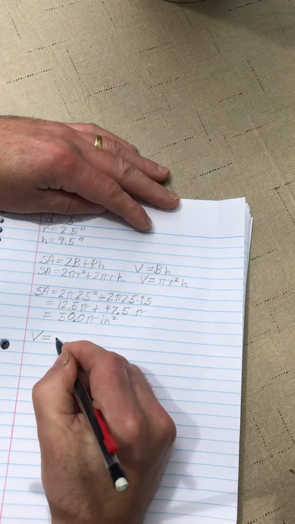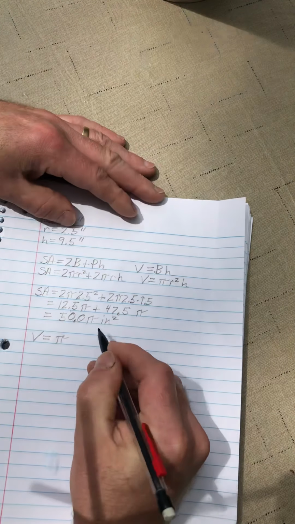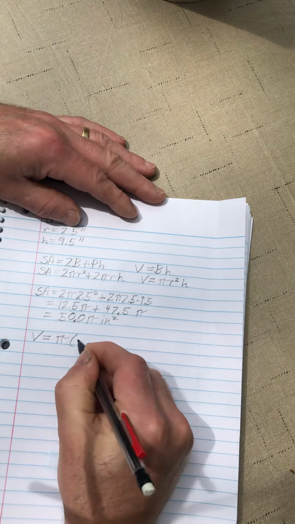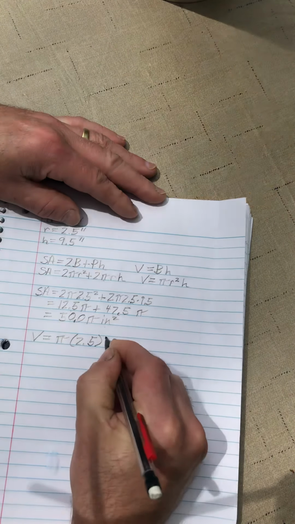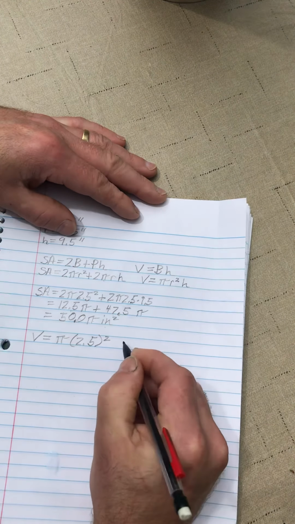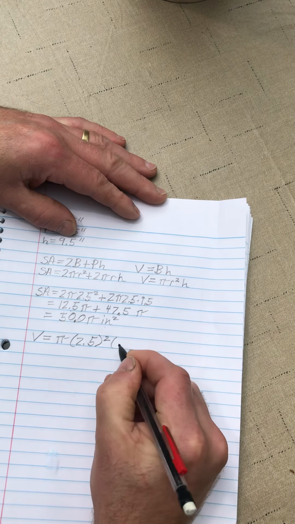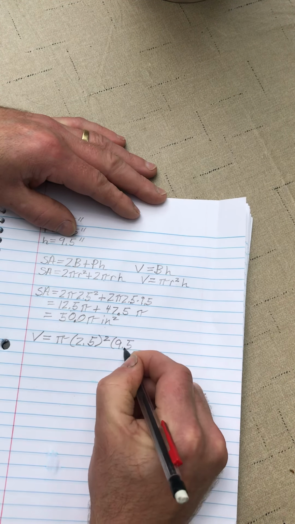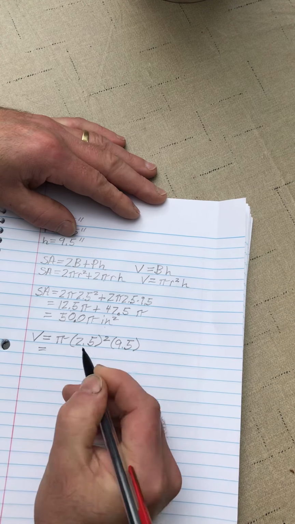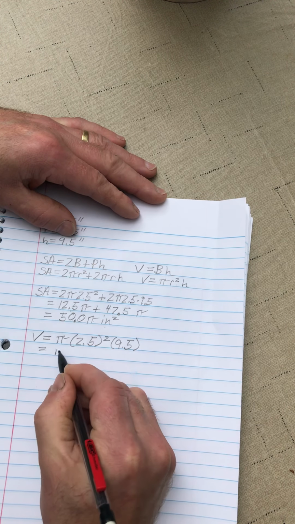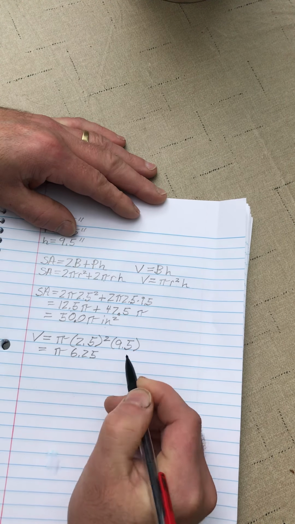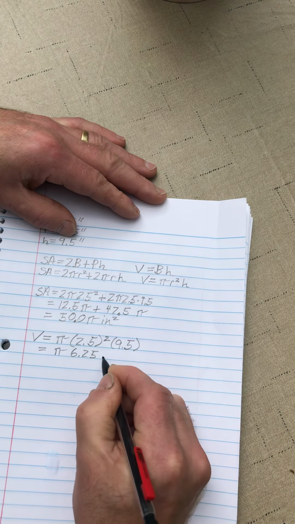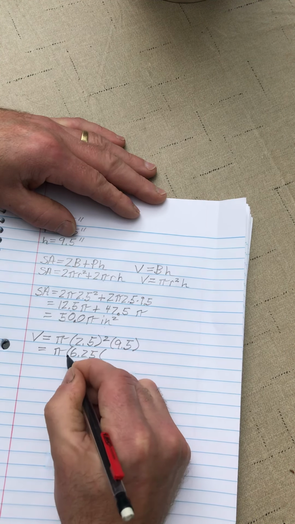Now, for our volume, plugging in the same values, pi times radius squared, so pi times 2.5 squared times the height, 9.5. Okay? That's going to be pi times 6.25 times 9.5.